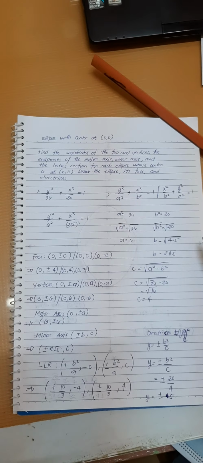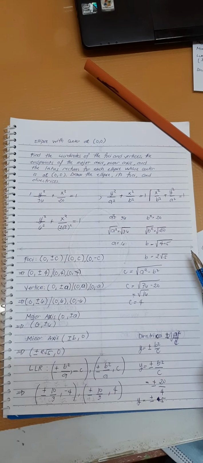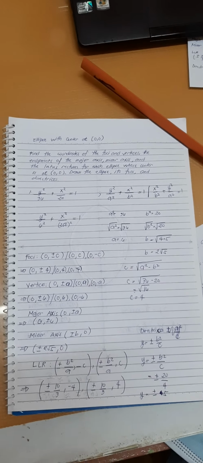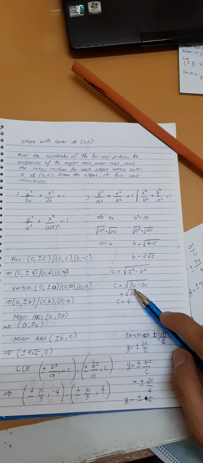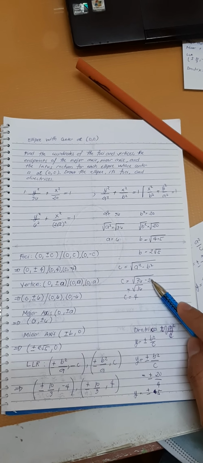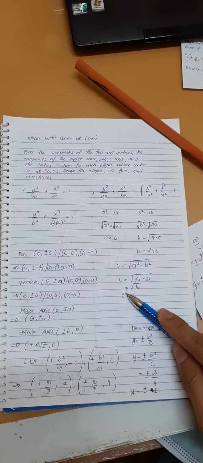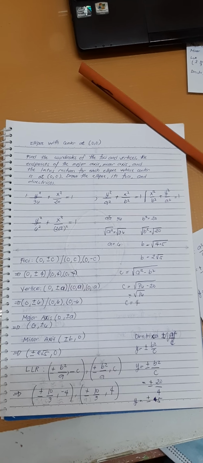And next, since we have now the values of a and b, we will find the value of c using the formula square root of a squared minus b squared. So we have it here, 36 minus 20. So square root of 36 minus 20 is equal to 16. So square root of 16 is 4. So c is equal to 4.